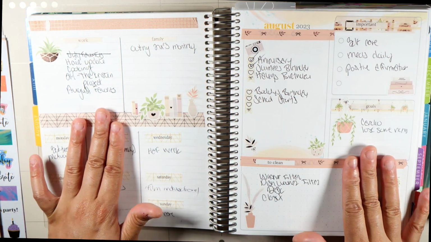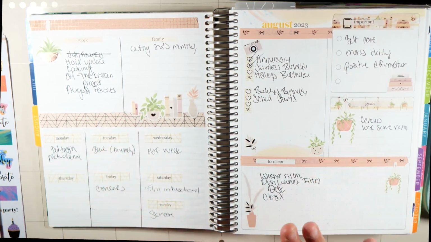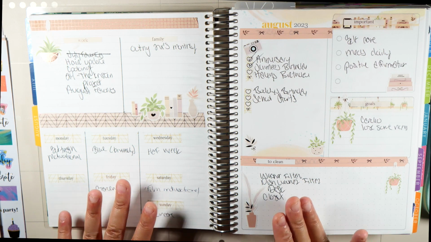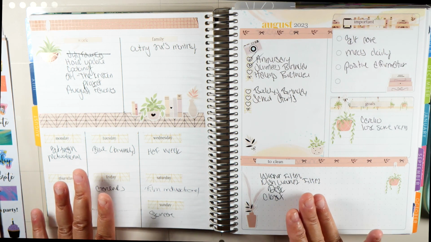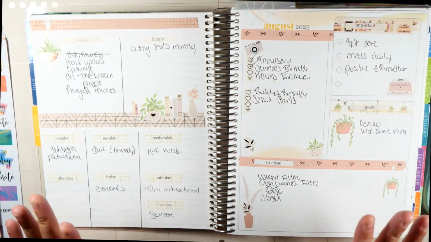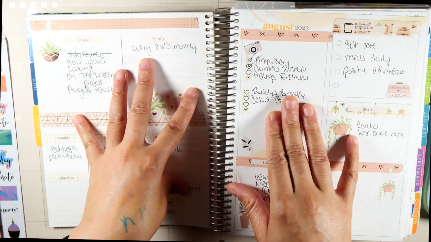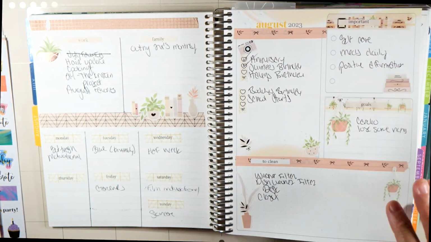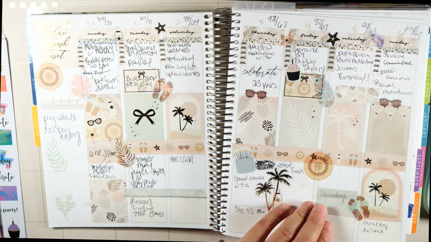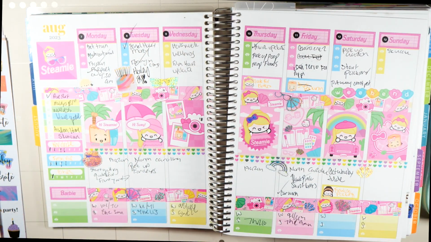This was a Simply Gilded box, Calm Corner. And I was like, okay, I like the idea of this. And I like that I can also change these if I want. I don't have to keep the pages like this. So yes, all right. So we get into August, you know, and so I will show you what September is looking like.